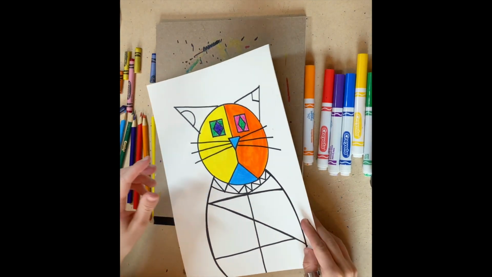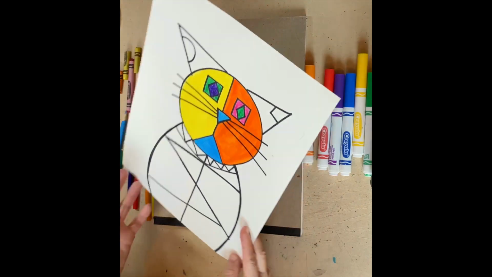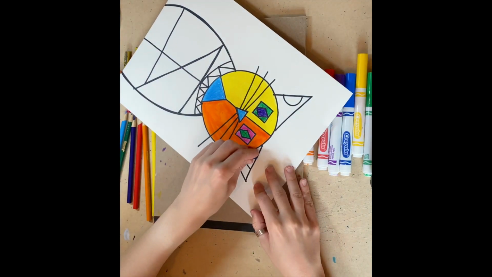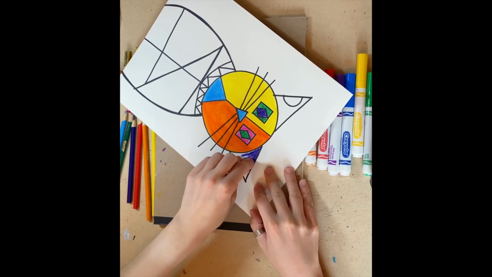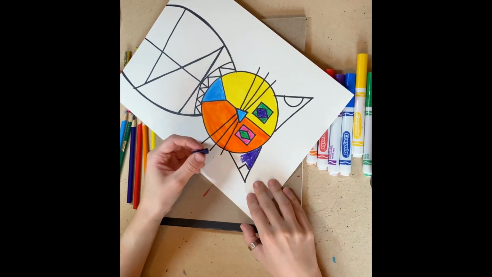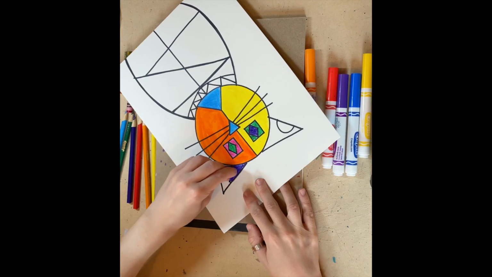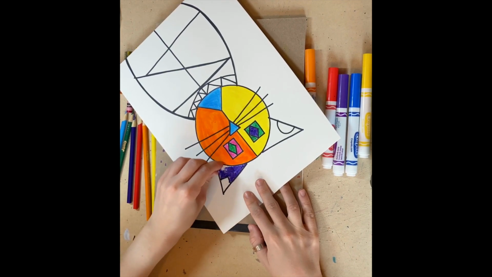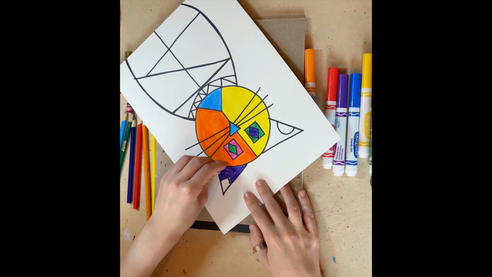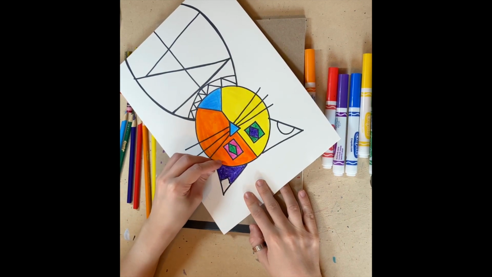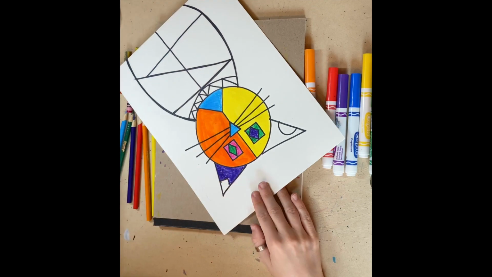And then for the ear, it's also going to be purple. Half the ear is going to be purple, so we're going to use the purple crayon still. And see, I'm making sure that I'm coloring inside of the lines. And I'm outlining. Perfect.